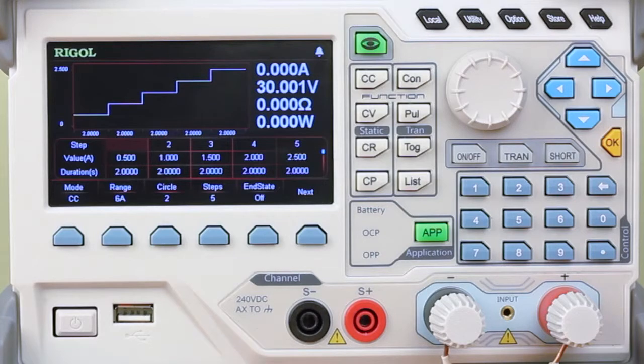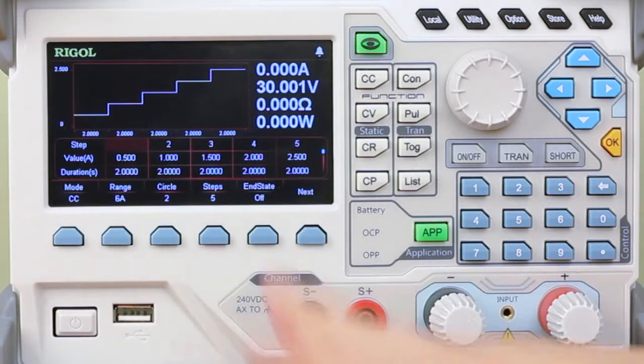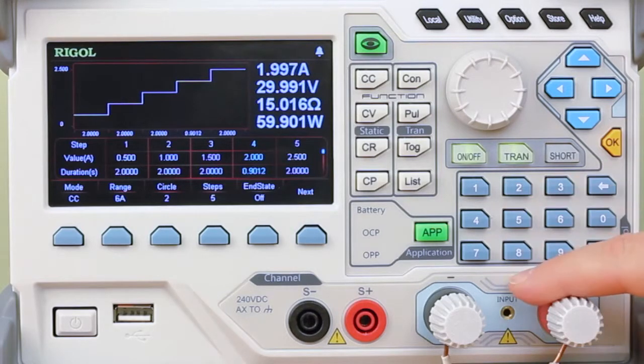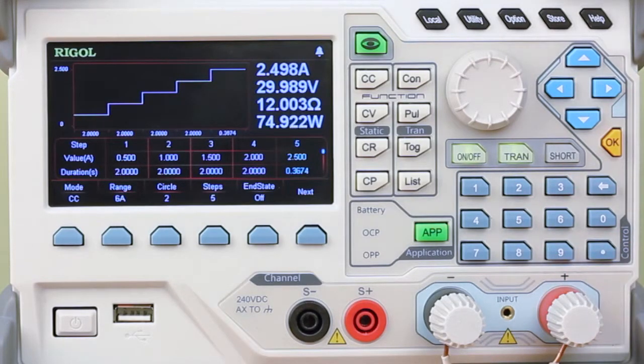The fourth mode in the transient modes is a list. Here we have set a list from 0.5 amp up to 2.5 amps, a stair step of current. With each stair step you can measure current, voltage, power, and resistance. Let's activate that. So here we can see it ramps up to 2.5 amps, starts again when I triggered it. And then it stops. So that was two 10-second sweeps from low current to high current.